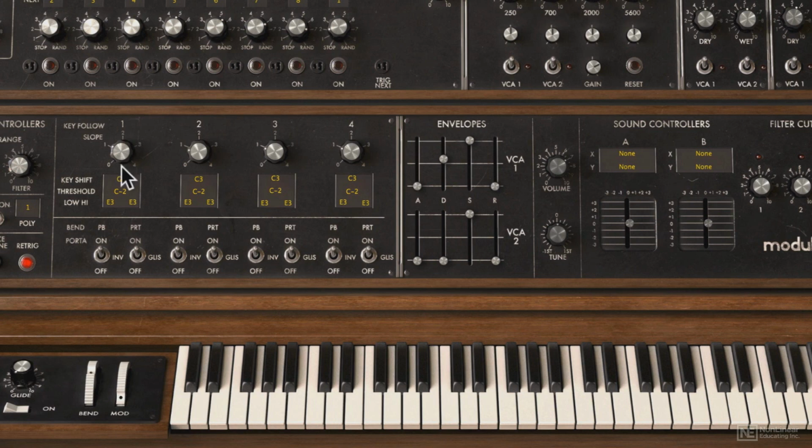So let's say I'll set it to G3. So when I move that slope dial now, nothing changes on G3, but higher notes you can hear get transposed up and lower notes get transposed lower. Alright, so that's key shift.